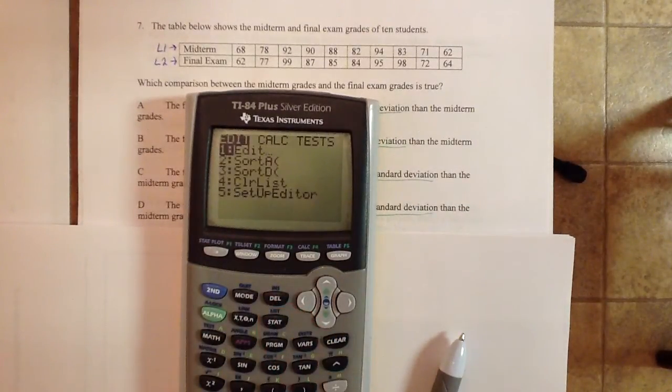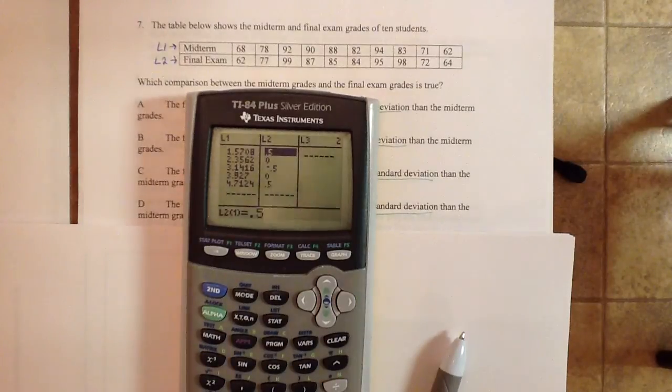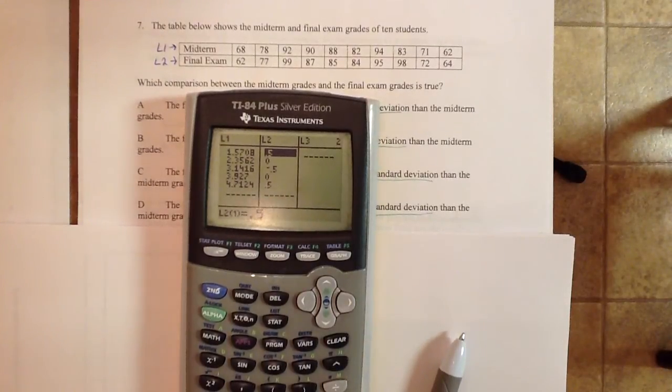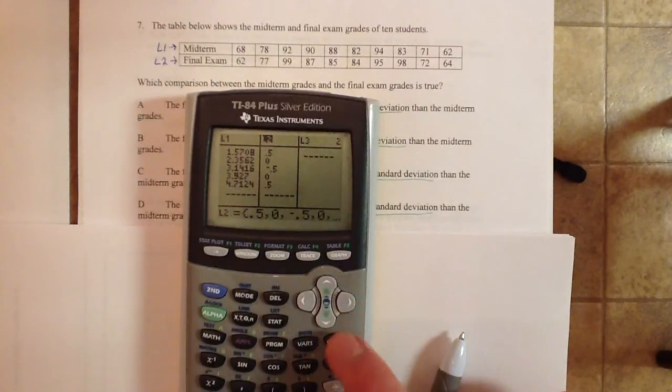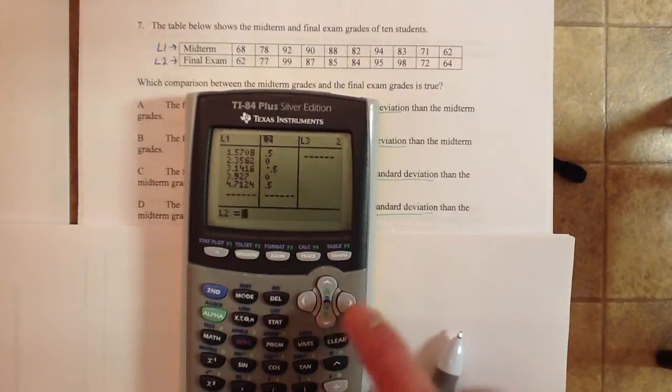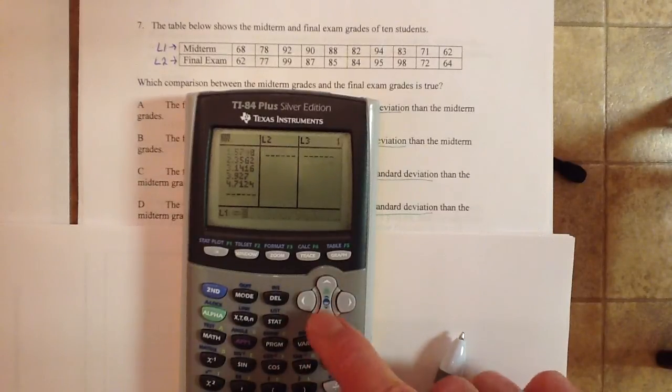Here we press Stat and we press Enter on Edit. Now this is where my screen was a second ago, but we have a problem here because there's some data in, so we're going to go up and clear it out and hit Enter. Let me go up and clear and hit Enter.